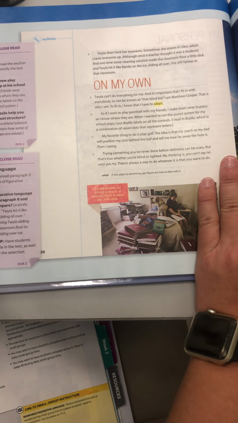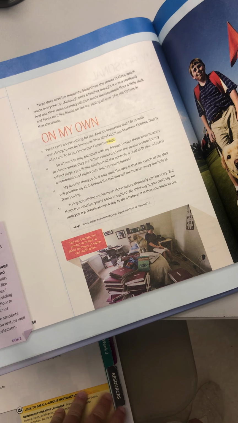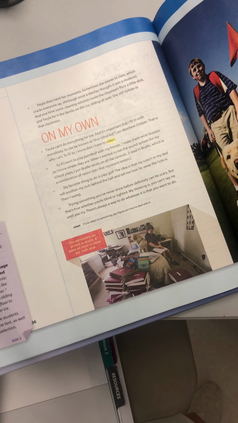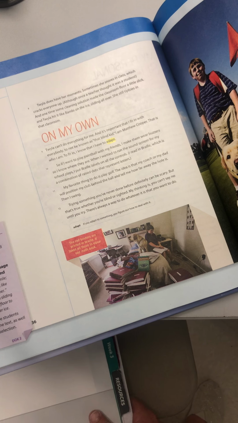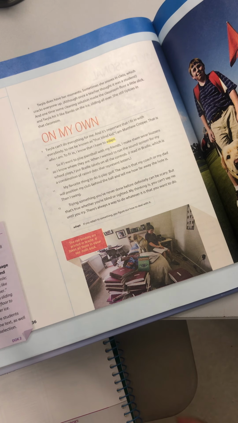Very good. All right, now let's go to our suffix page. Let me get to mine. If I ever lost this notebook, I'd probably cry.